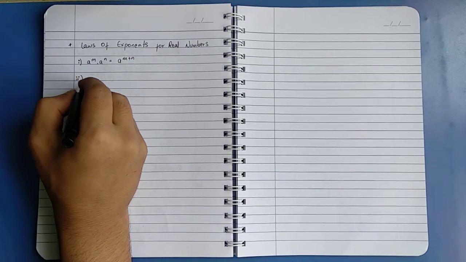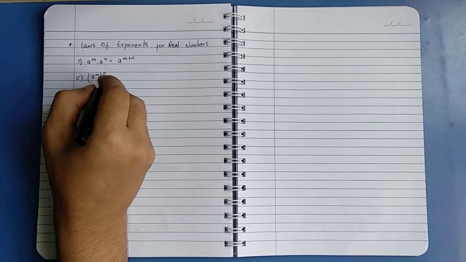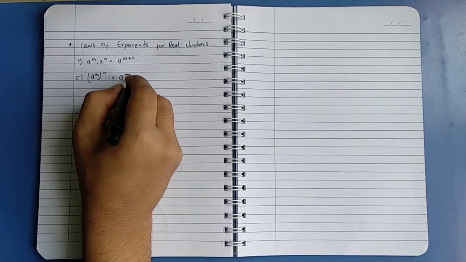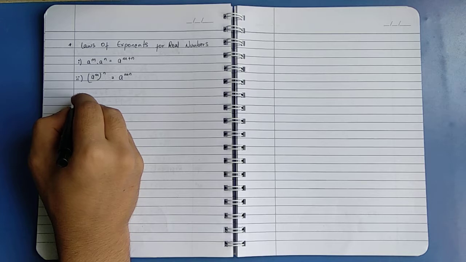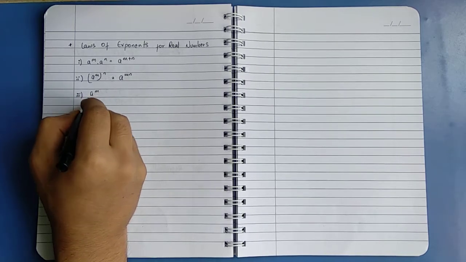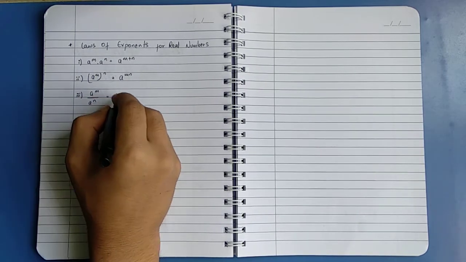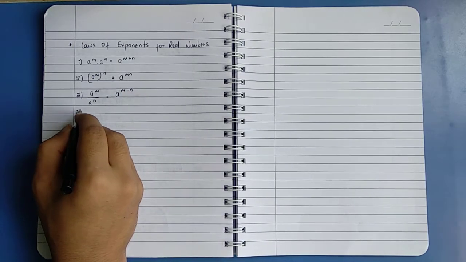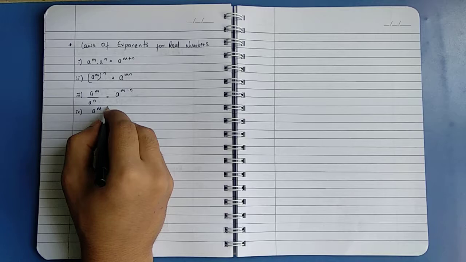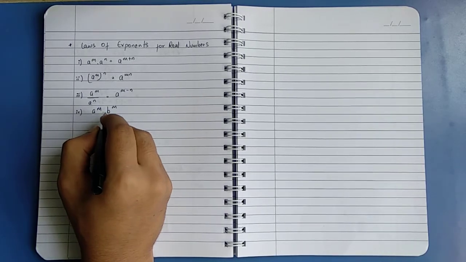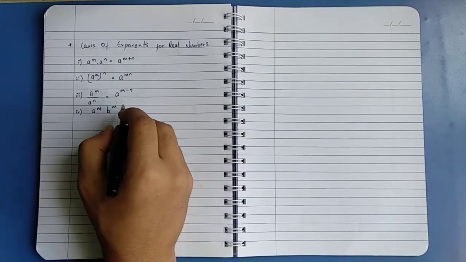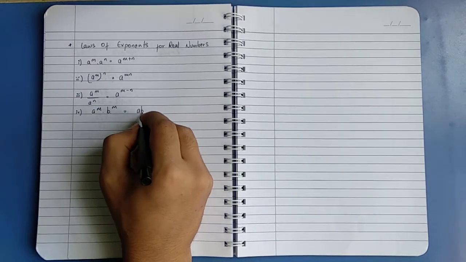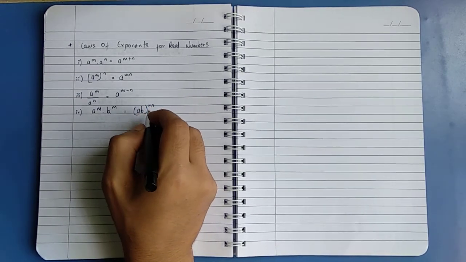Second, a to the power m whole to the power n is a to the power mn. Third, a to the power m by a to the power n is a to the power m minus n. Fourth, a to the power m into b to the power m. The bases are different and the powers are equal, so we write this as ab whole to the power m.